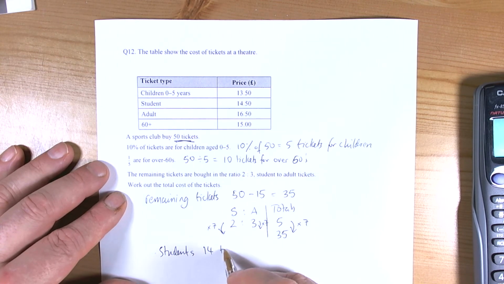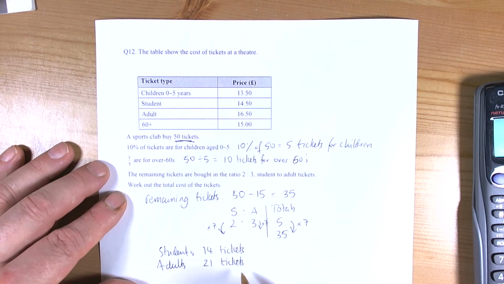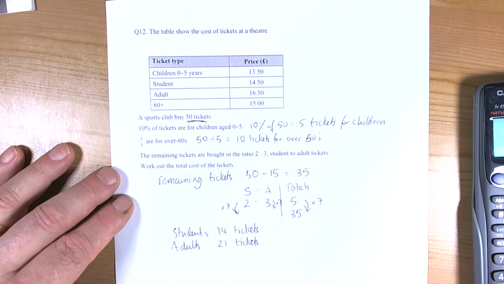so the students, 14 tickets, and the adults, 21 tickets. Okay, so that's worked out all the categories. Now all we need to do is the costs.